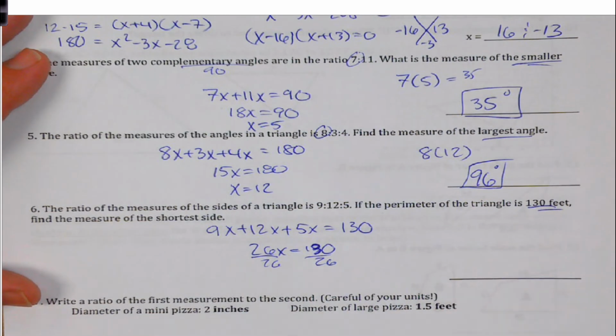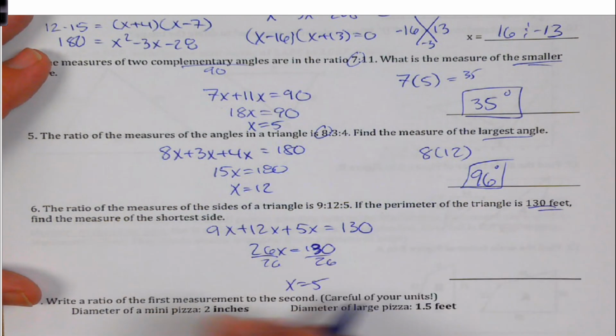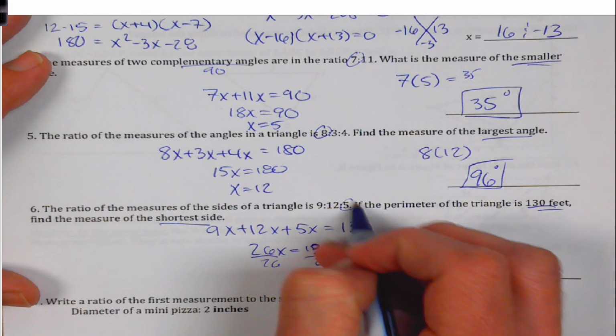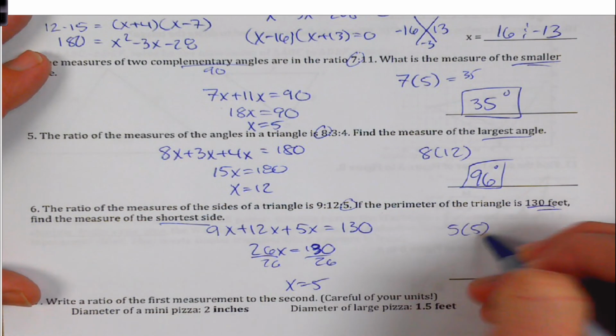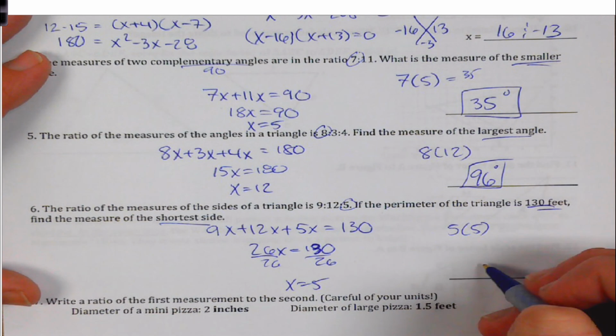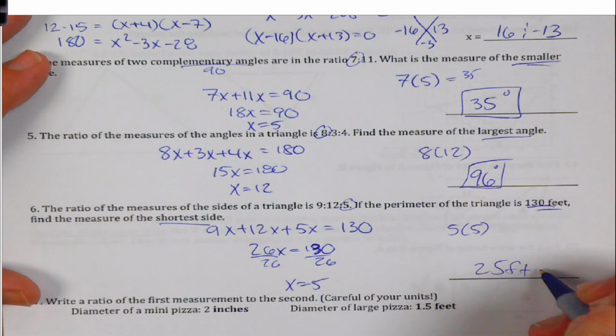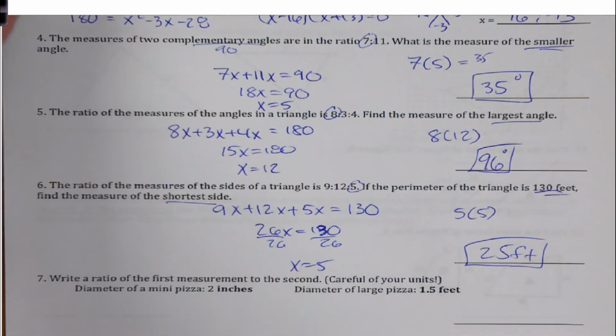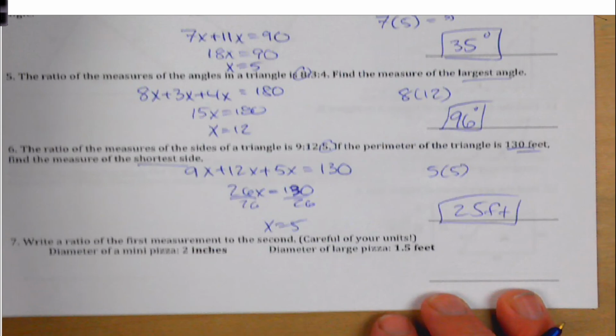And we should get, again, x equals 5. We got that earlier. And it says find the measure of the short side. So 5 is the short side. So we're going to do 5 times the 5 for the x. And that's going to give me 25 feet.